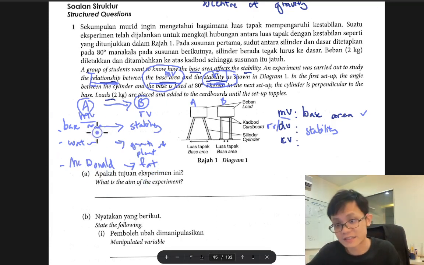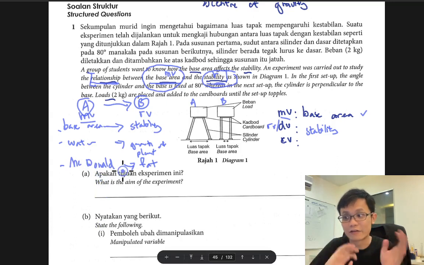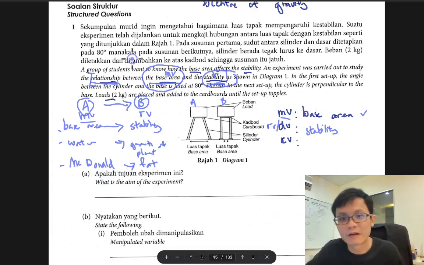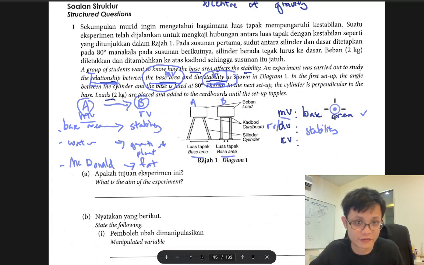But of course, when you go to university this is a very difficult experiment, because he doesn't eat McDonald's, but he eats KFC, he also eats Mary Brown, so he also becomes fat. That is very difficult to measure. When you go to university, you have many things you want to control. But for SPM, for example this question, it's very easy to control the base area, one is a big area and one is a small area. That's why in SPM they teach you the easy one. When you go to university, you can do the difficult one.